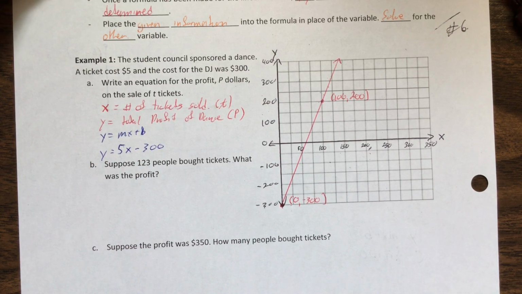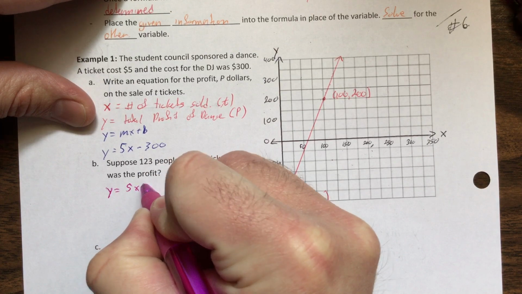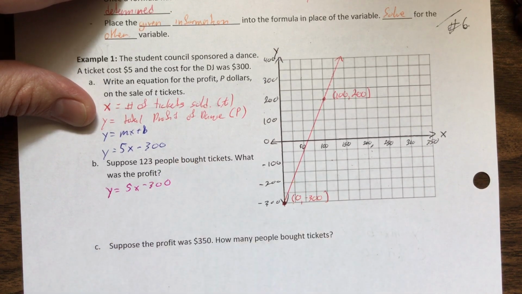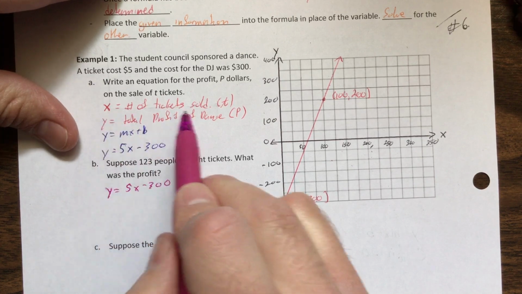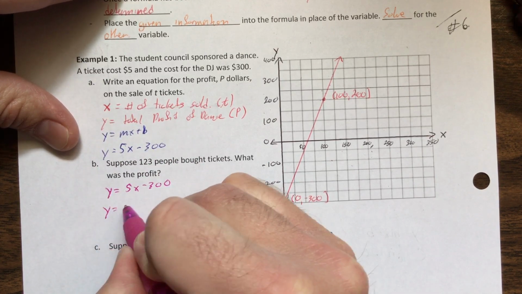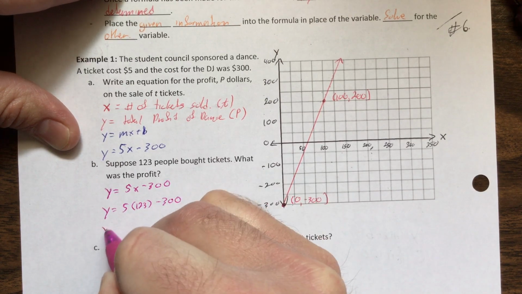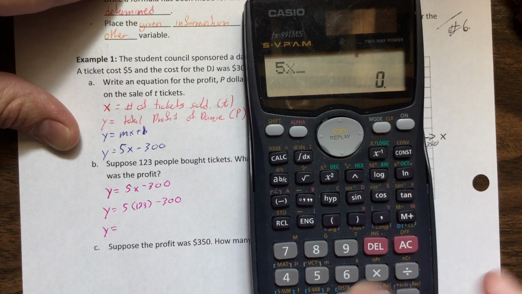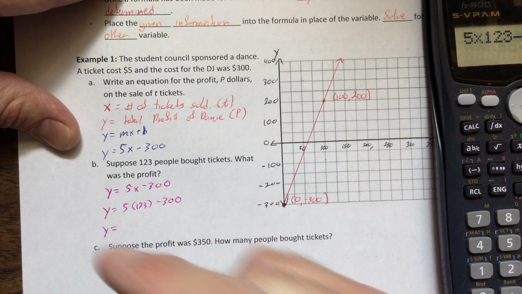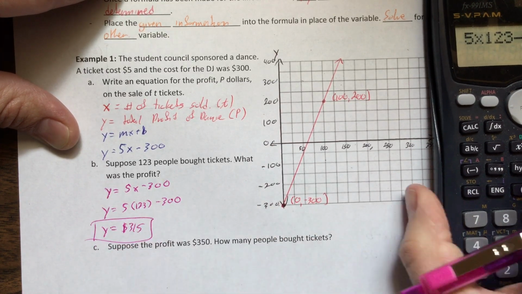What is the profit going to be? Well, for this case, we have our formula, 5x minus 300, and we're told that there are 123 people, or 123 tickets. That's our x, so we're going to put 123 into x. Y equals 5 times 123 minus 300. If we solve for that, I'm going to use a calculator: 5 times 123 minus 300. We have a profit of $315, and that's our y value.